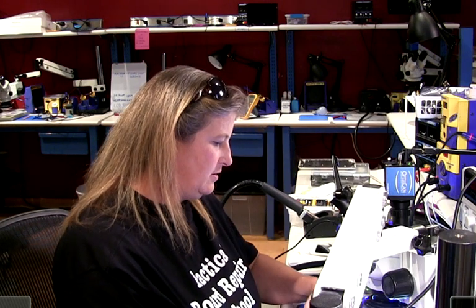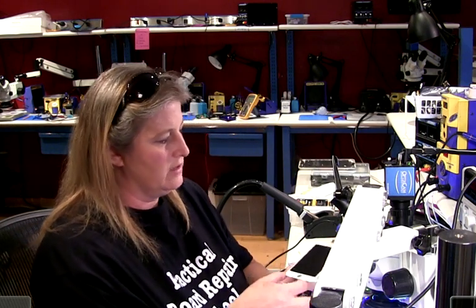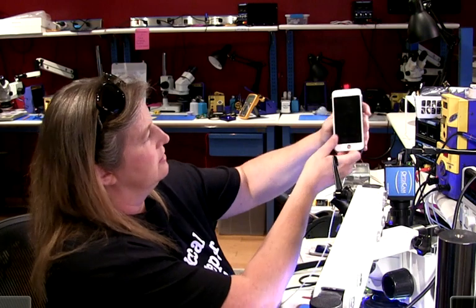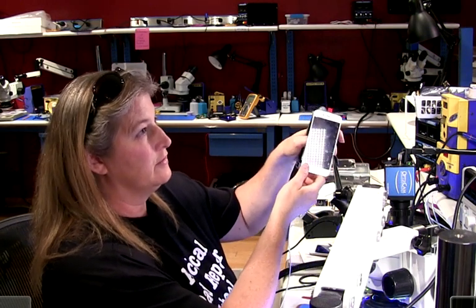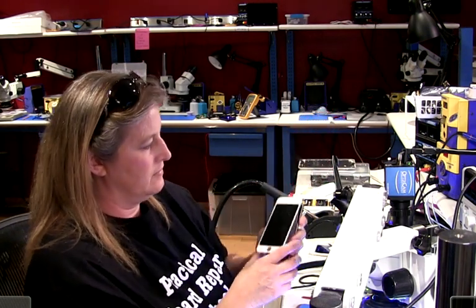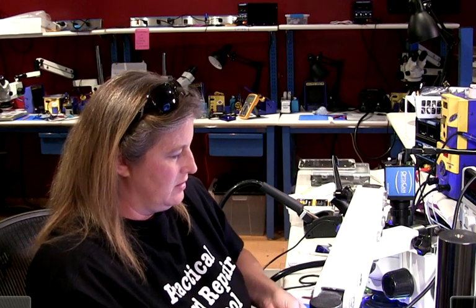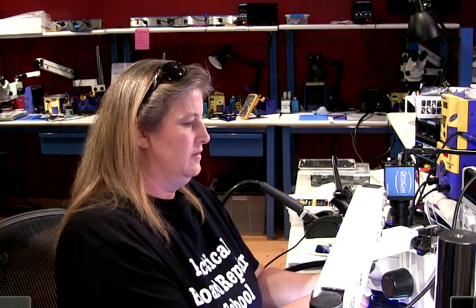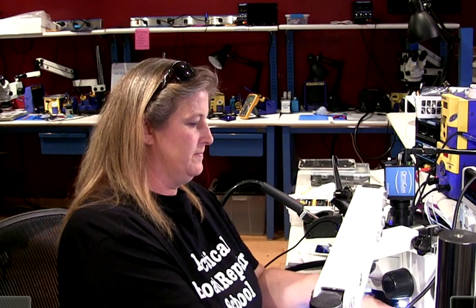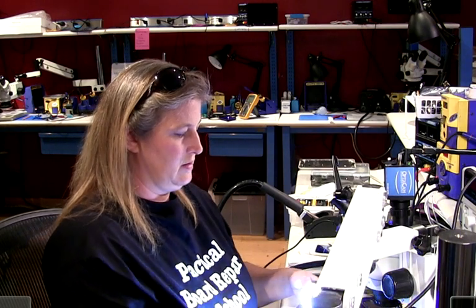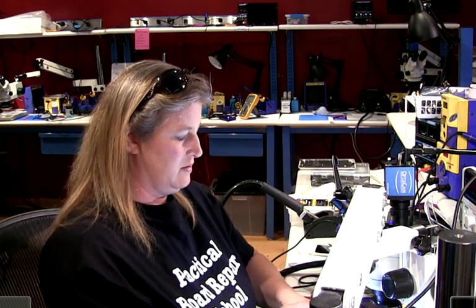You can see with a bright light the Apple logo. I don't know if you guys can see that or not. So this is still a backlight problem. And I hear it detect.